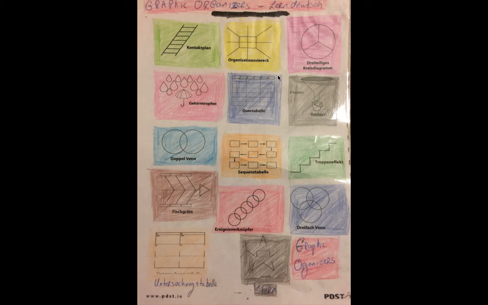And then just lastly, since this page was all white, I just colored it in to make it more presentable and engaging. So I know some students would look at it.